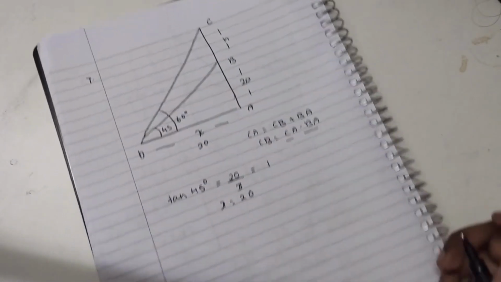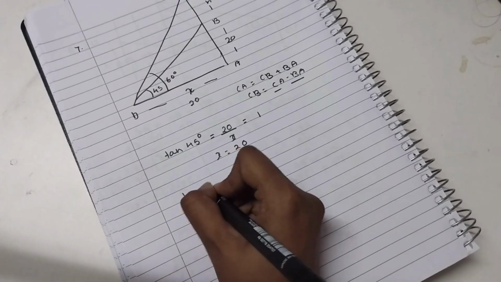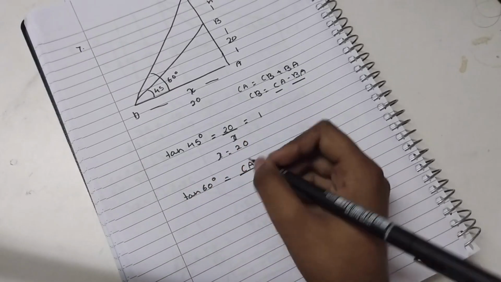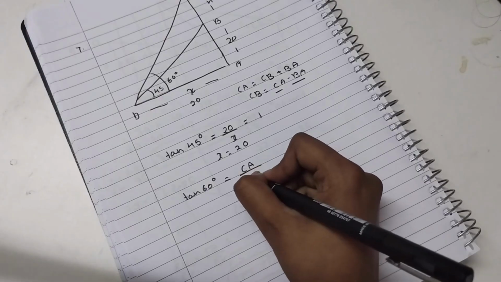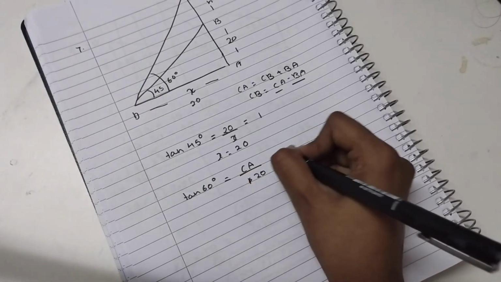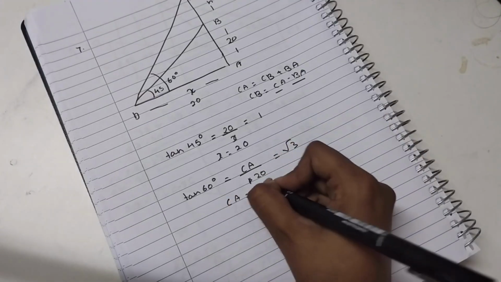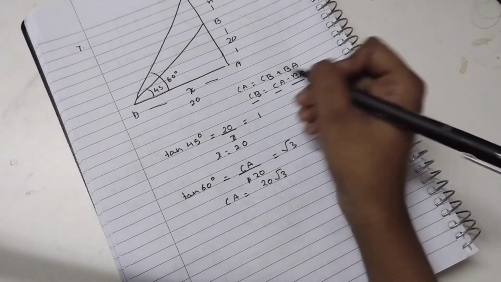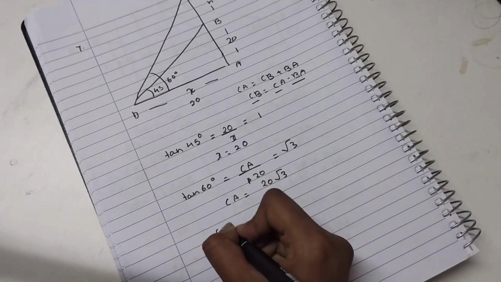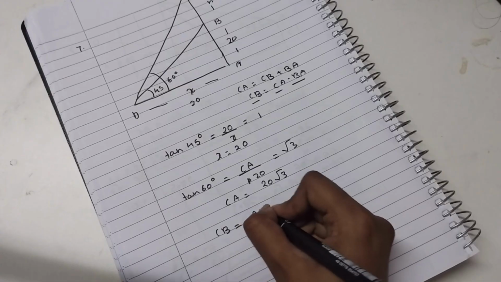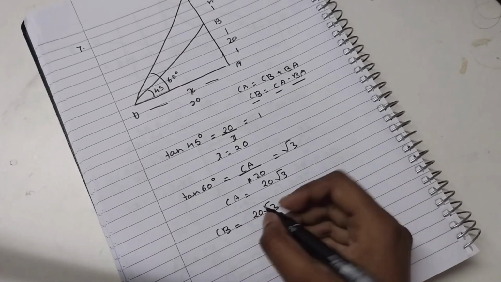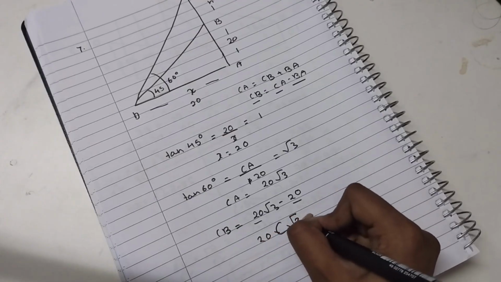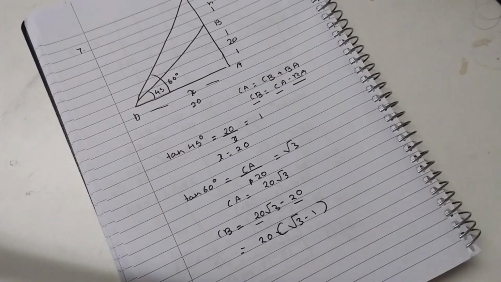Next, let's find the value of tan 60. So tan 60 degrees is equal to CA by DA, which is 20, which is equal to root 3. So CA is equal to 20 root 3. So now we need to find CB, which is CA minus BA. So CB is equal to CA, which is 20 root 3, minus BA, which is 20. So we can take 20 commonly outside, so we'll get 20 times root 3 minus 1, which is equal to the height of the tower.